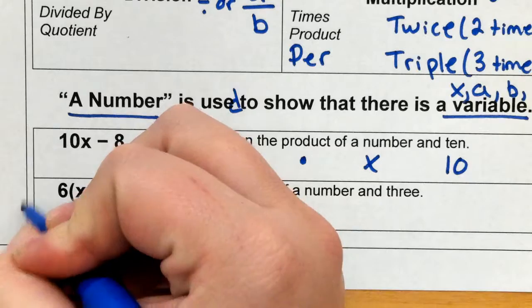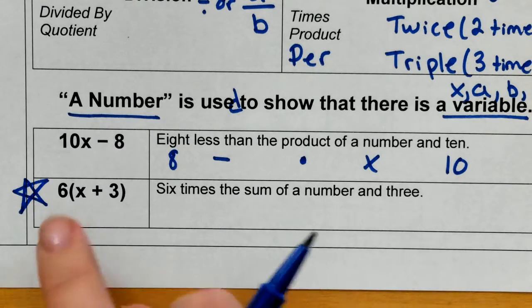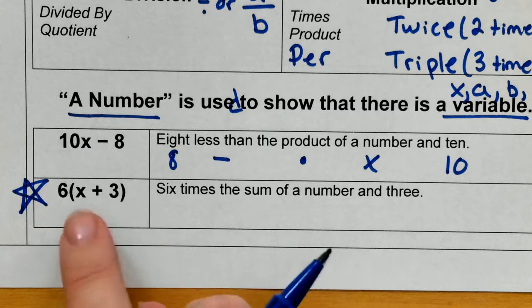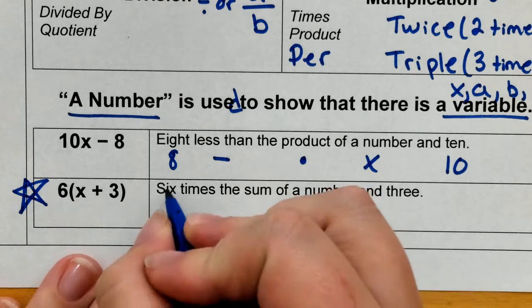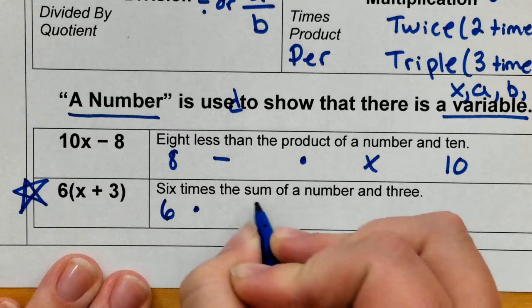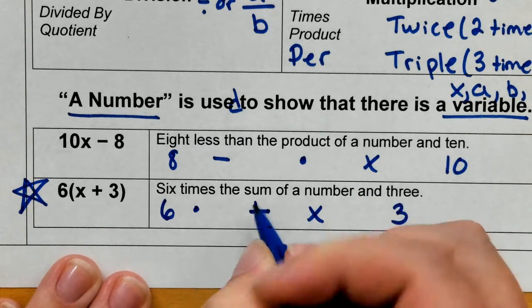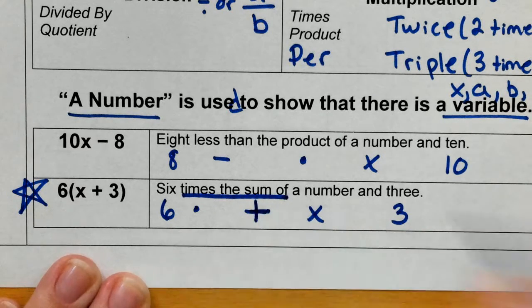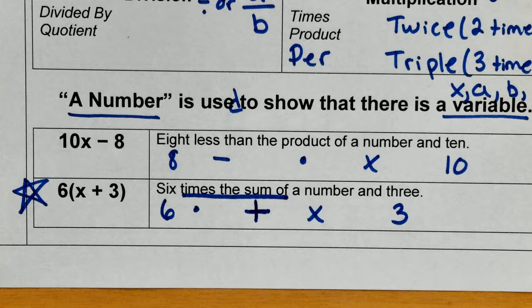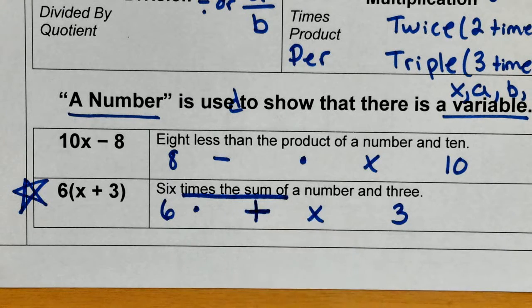This one, though, this is the tricky one. Because of these parentheses, it's really important that we look at how this is written. Because this says 6 times the sum of a number and 3. And what's important is this, times the sum of. What that means is we're not doing 6 times x.